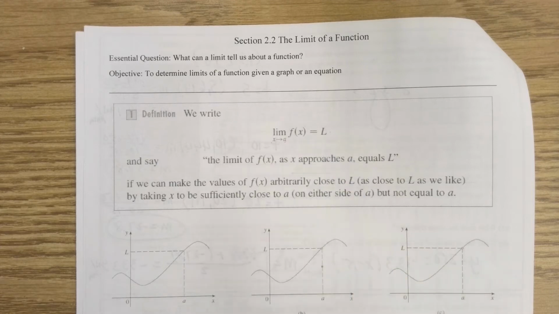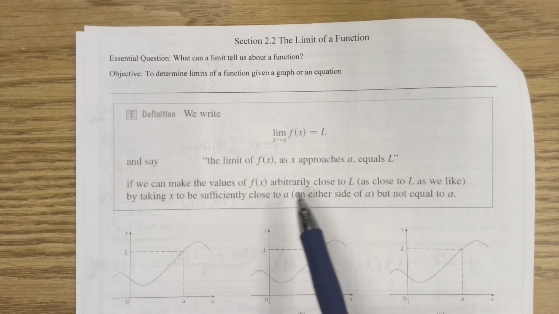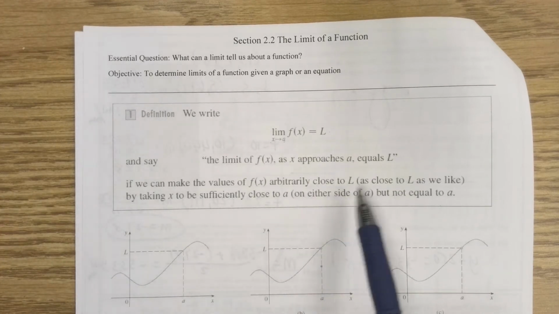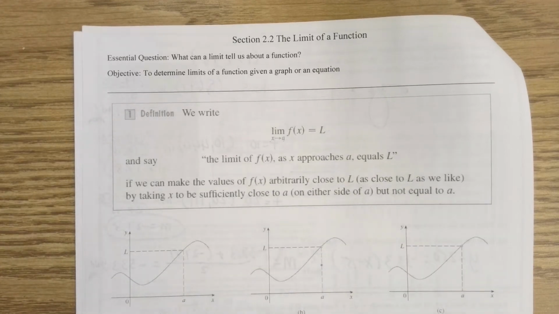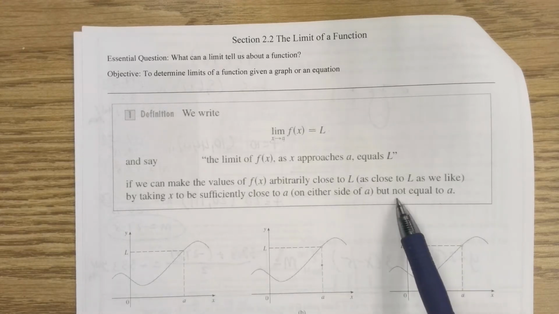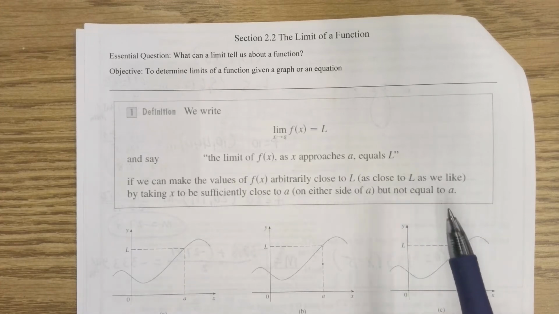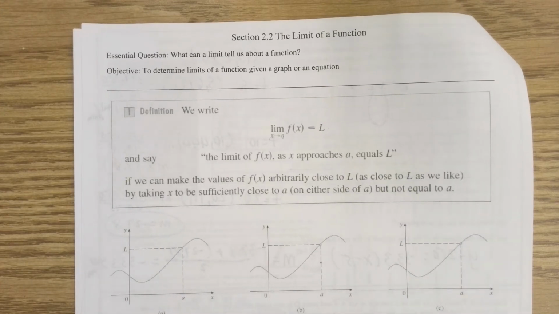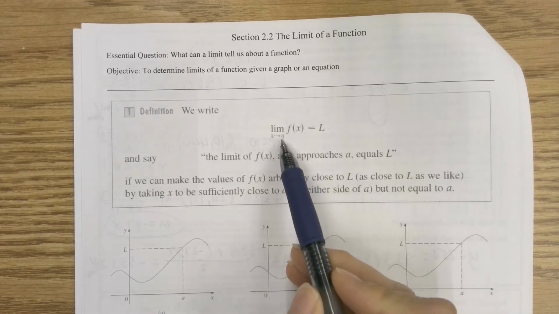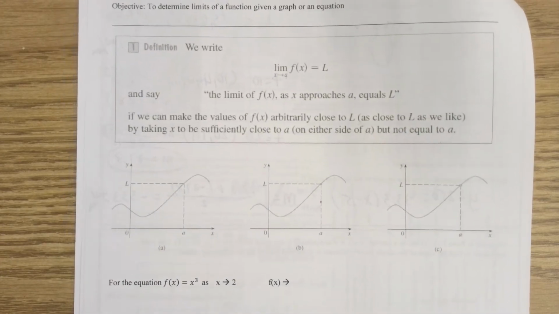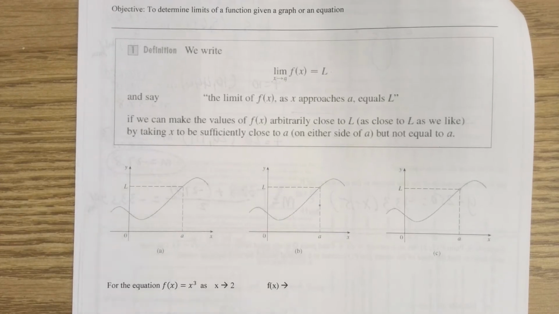That's what L represents. And then it says if we can make the values of f of x arbitrarily close to L as we like by taking x to be sufficiently close to a on either side of a but not equal to a. And that is what might be a little bit new for you in terms of the idea of a limit. We don't care what happens at a, we care what happens as we get closer to a. So there are 3 diagrams on here to illustrate 3 different examples of a limit.